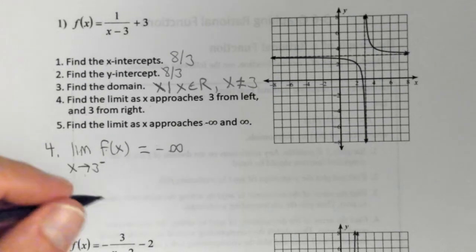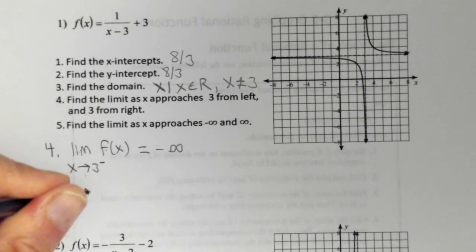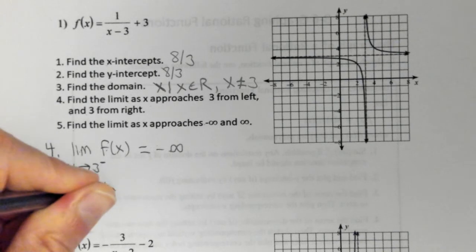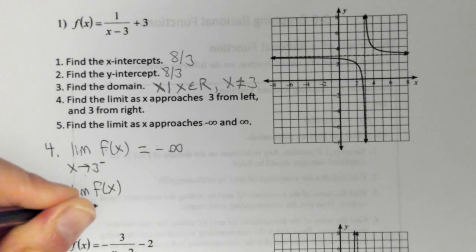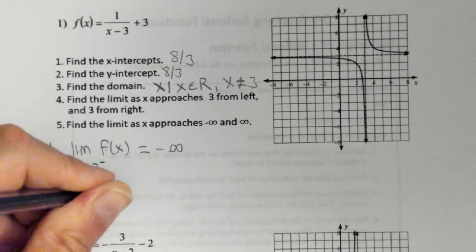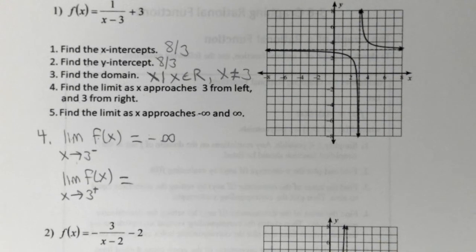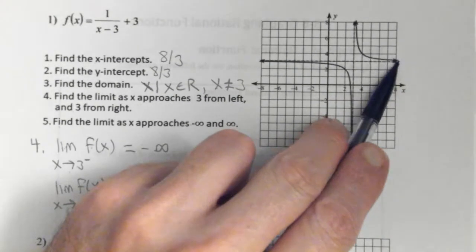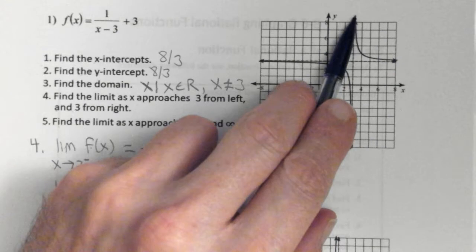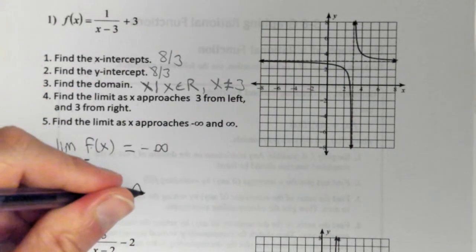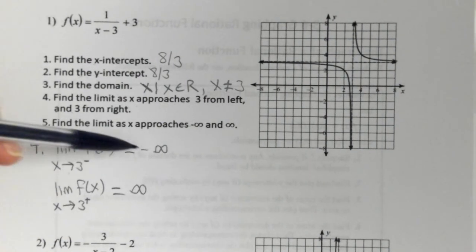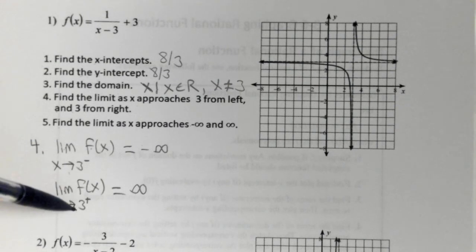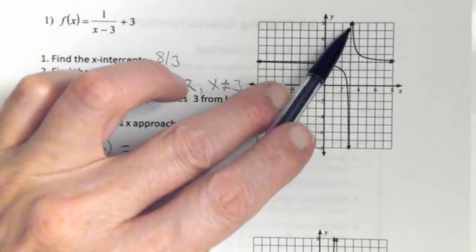Now, what about the limit of f of x as x approaches 3 from the right? Let's see what that's going to be equal to. As I approach 3 now from the right, the limit is going to be positive infinity. So the limit as the function approaches 3 from the left is negative infinity. The limit of the function as x approaches 3 from the right is positive infinity.